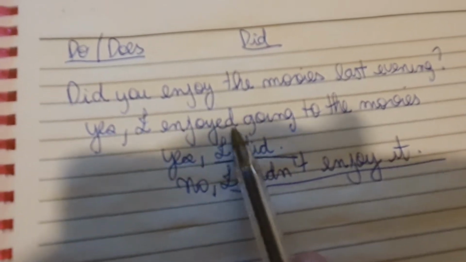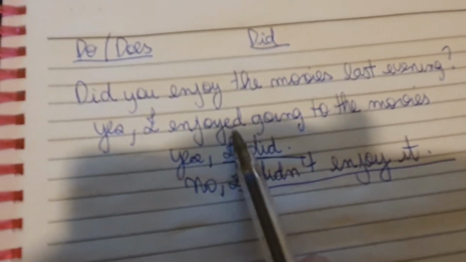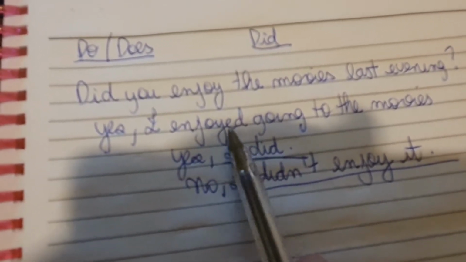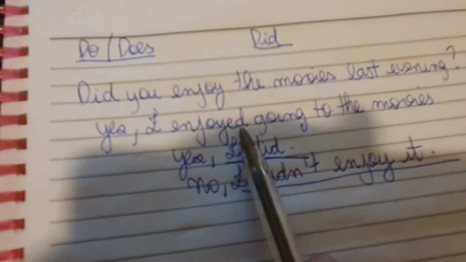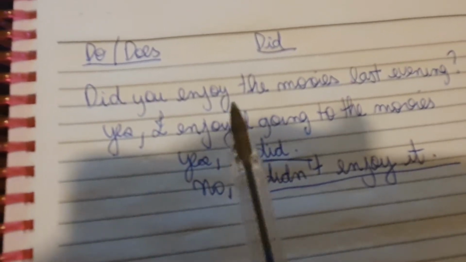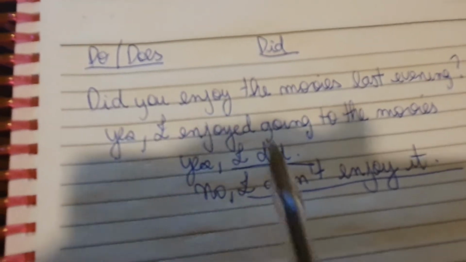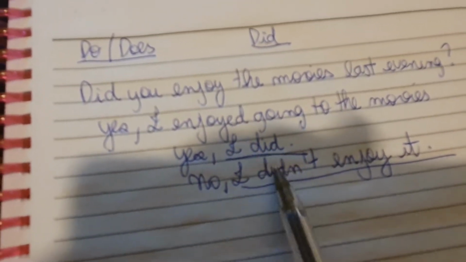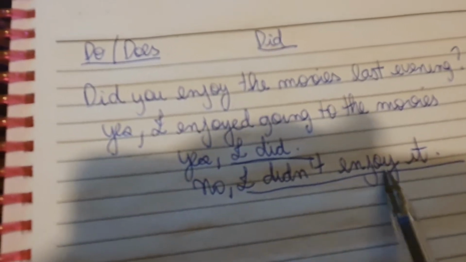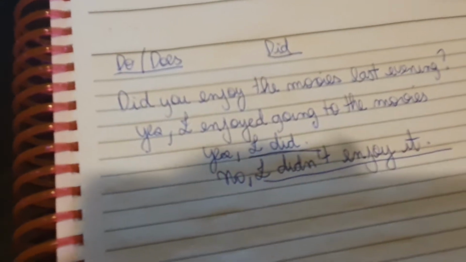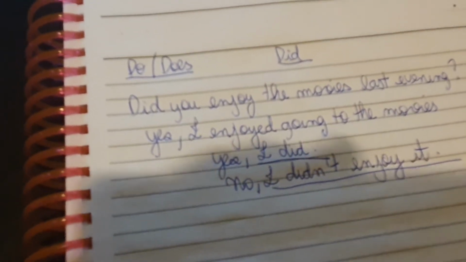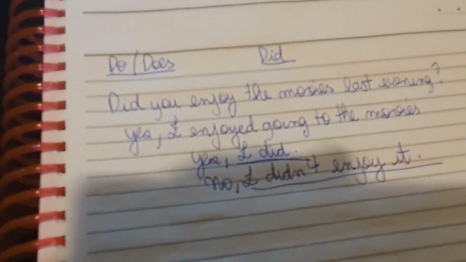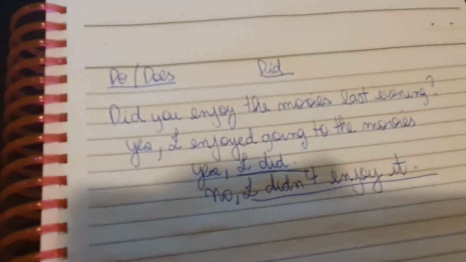I enjoyed: when I have an affirmative sentence, I put ed. So the auxiliary verb is used in the question, in the short answers, and in the negative answer. It's the same as the simple present, right? The examples are the same.